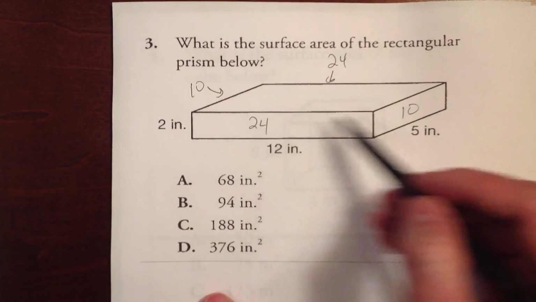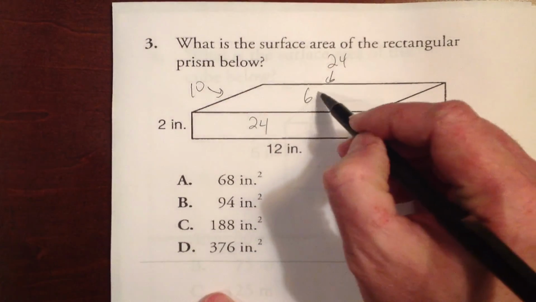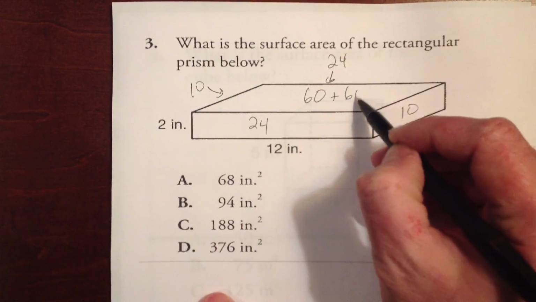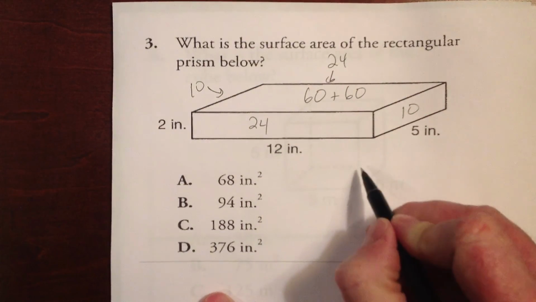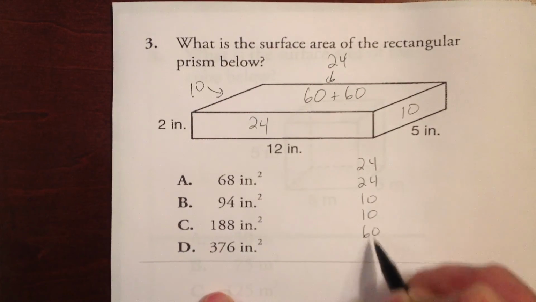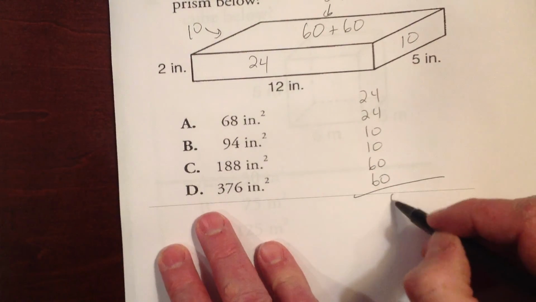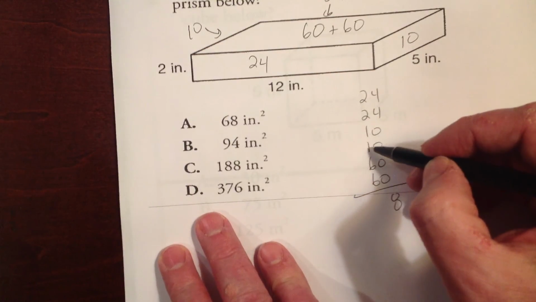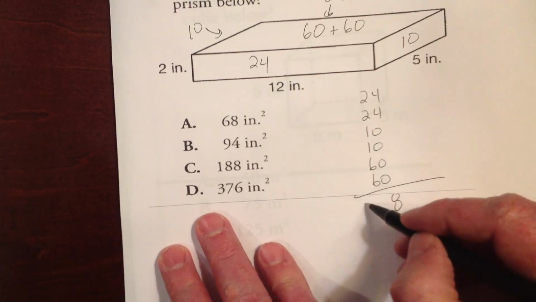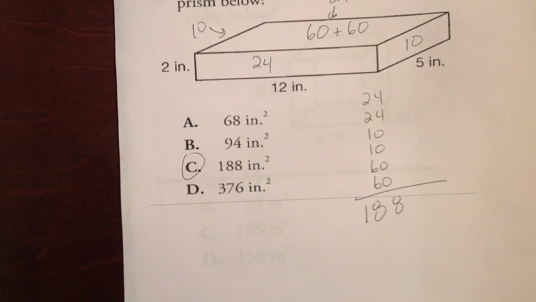Well, now we need to find the surface area of the top, and we know that's going to be 12 inches by 5 inches, which is 60, and then you're going to have another 60 on the bottom. Okay, so now I've got 24, 24, 10, 10, 60, and 60. All right, well, let's add these guys up. That's going to be 8, 4, 5, 6. 6 plus 12 is 18. We're going to do 188 inches squared. Now keep in mind, this is different from volume. We'll get to volume in a second.